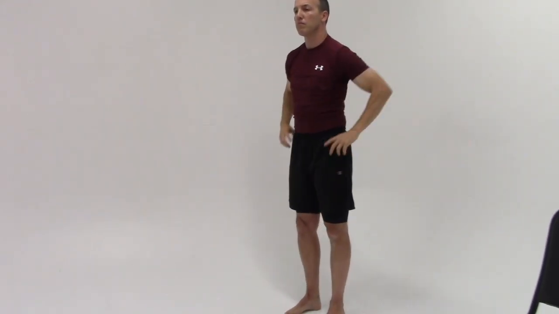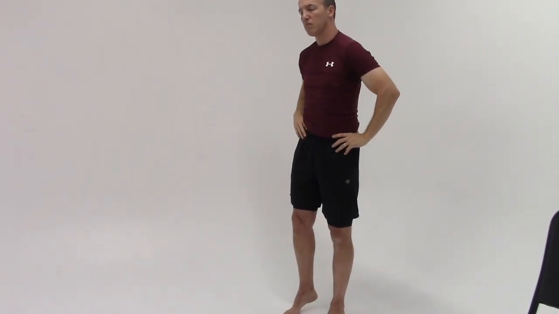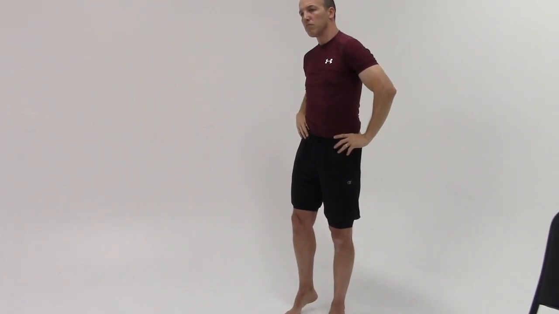Let's bring your feet a little bit closer in together. Let's place your hands on your hip bones, and hike your right hip up to your right armpit. Slowly bring the right hip back down.